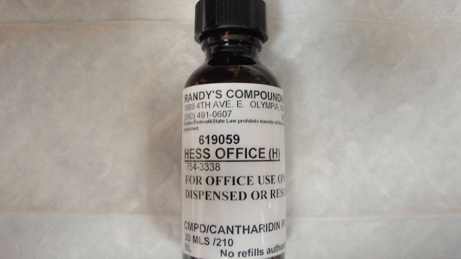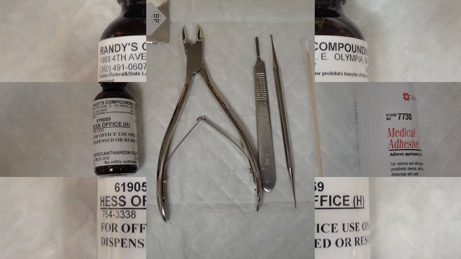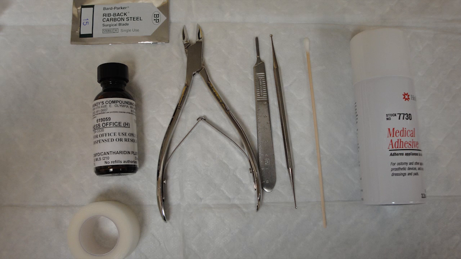To set up for cantharidin treatment, you will open a foot care pack and place a 15 blade, 4x4s, the cantharidin, and a Q-tip for application, plastic tape, and spray adhesive on it. This treatment is not necessarily a procedure that needs a sterile field, but it is common and requires you to prepare the room for the physician.